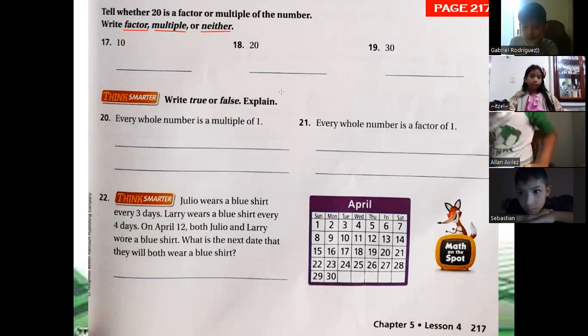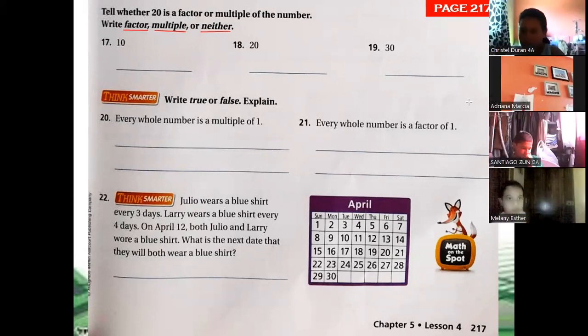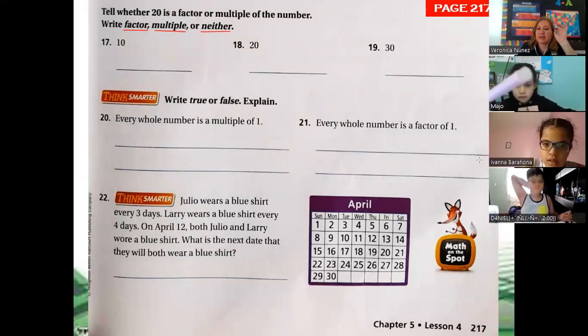No, Camise. It has an eraser. Okay, but let's focus on class, please.